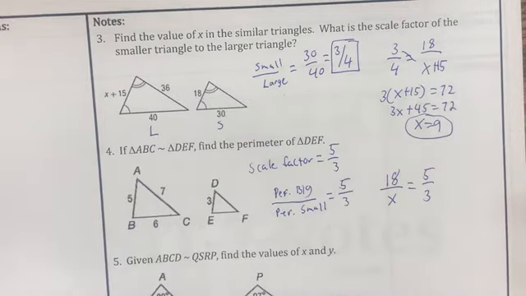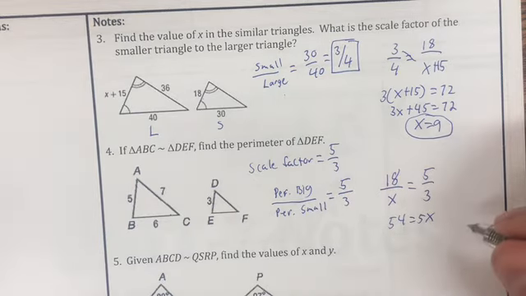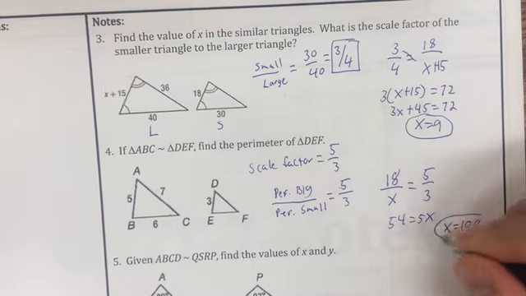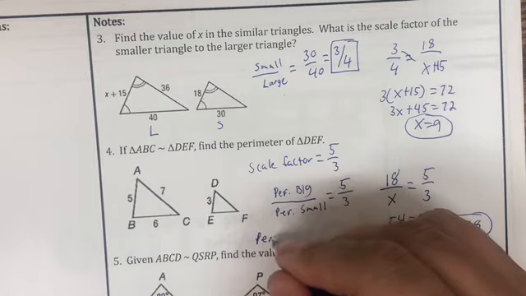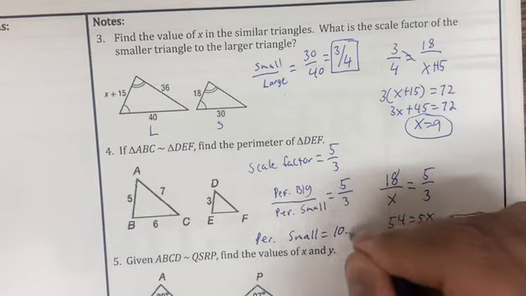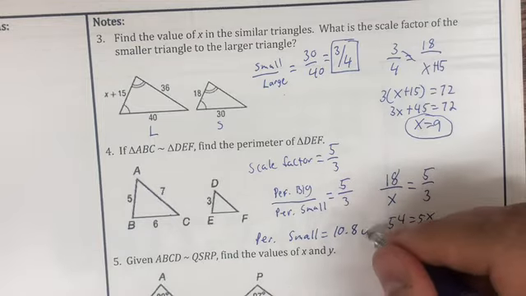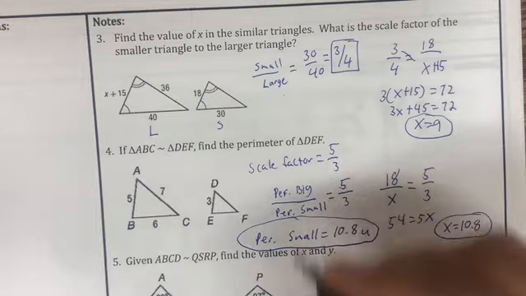And then we will cross multiply to solve. 54 equals 5x. And x is equal to 10.8. So x stands for the perimeter of the small figure. So the perimeter of the small one is equal to 10.8 units. We have found the perimeter.